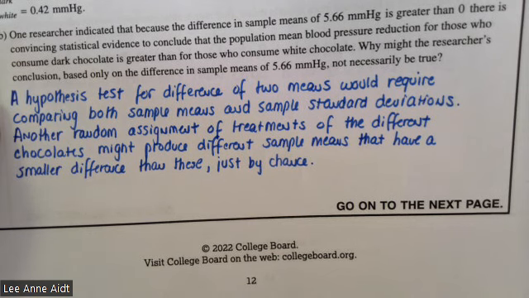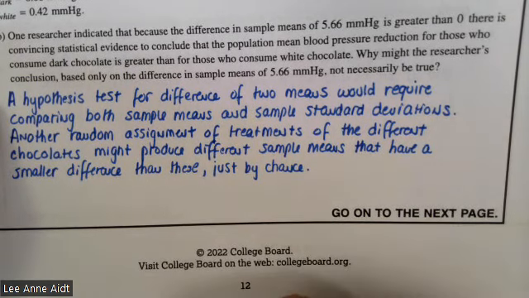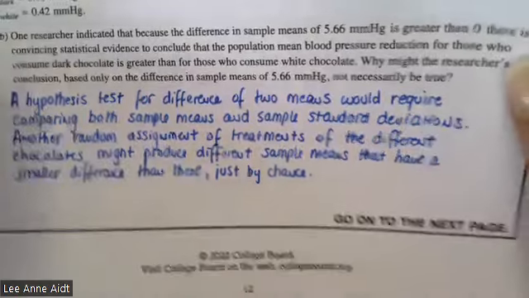So is this basically asking for conditions of a hypothesis test? It felt like that's one way you could go. Do you guys want to read their answer too?